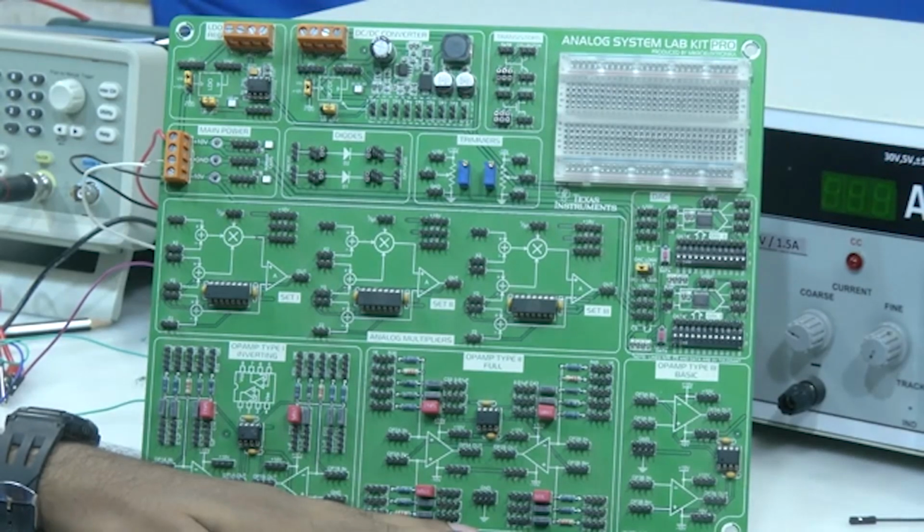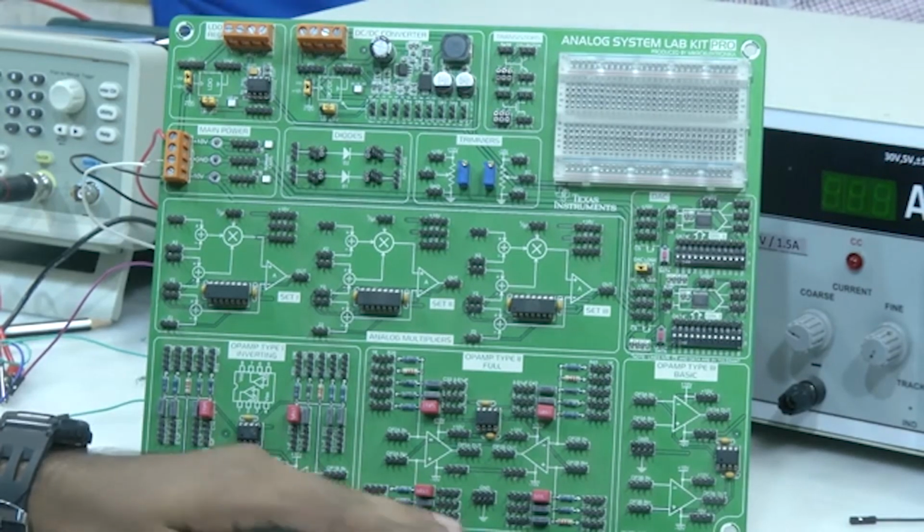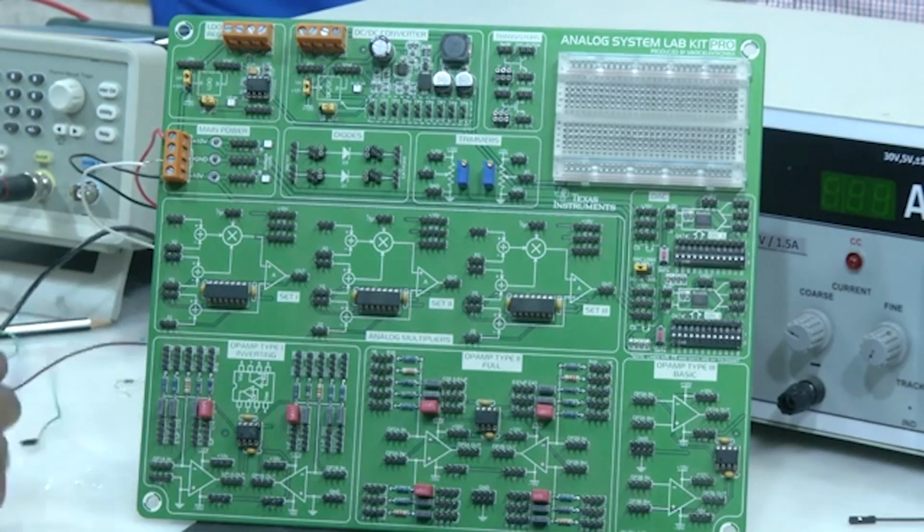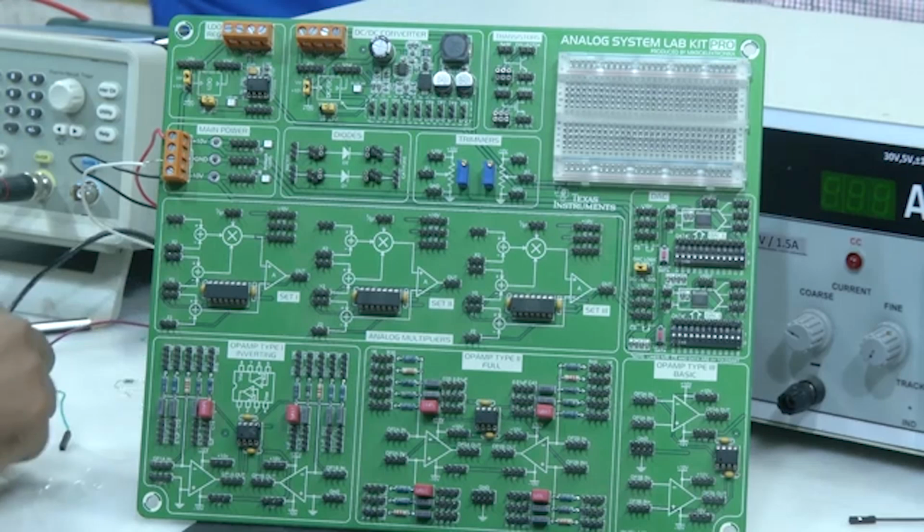Now we will connect the same circuit. We will take the resistance and capacitance values whatever we require. So R1 we consider 1K. So we will take 1K and a 1 microfarad capacitor.